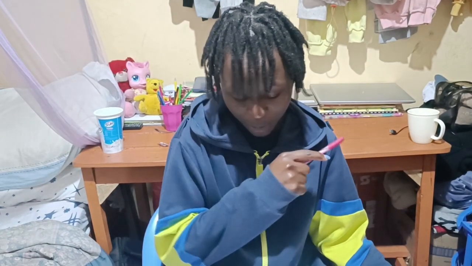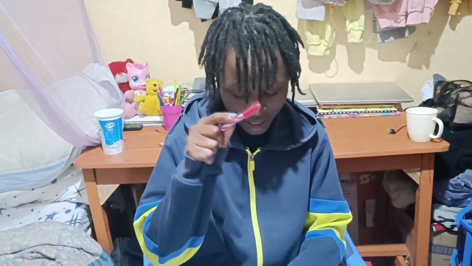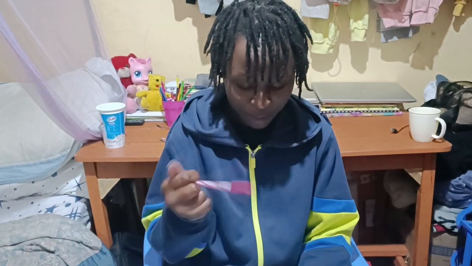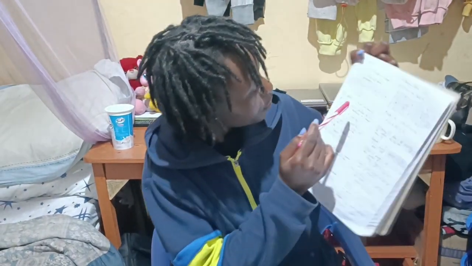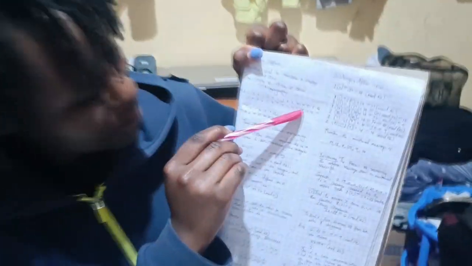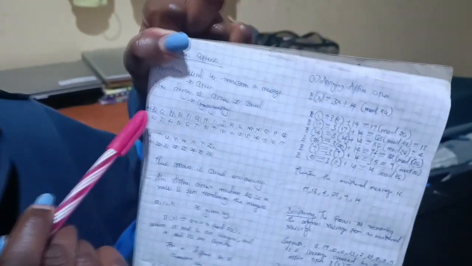Here we have a table that runs from letter A to letter Z, and below it we have numbers, 0 through to 25.